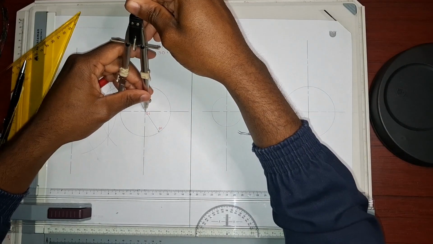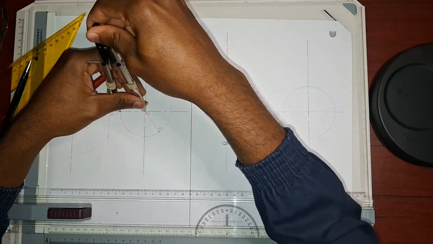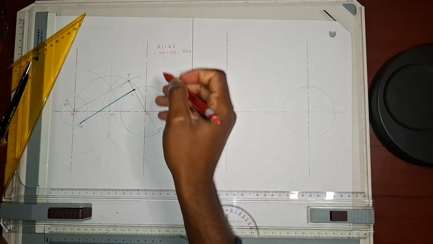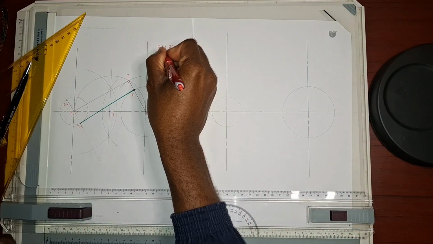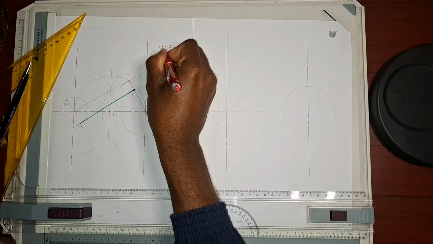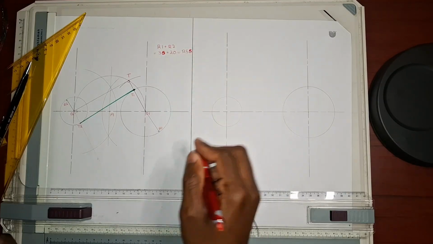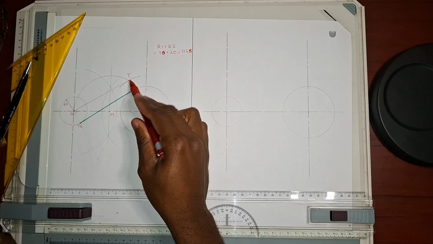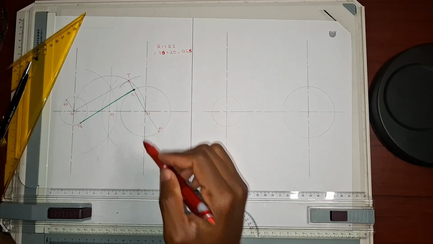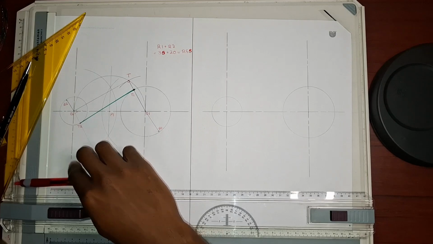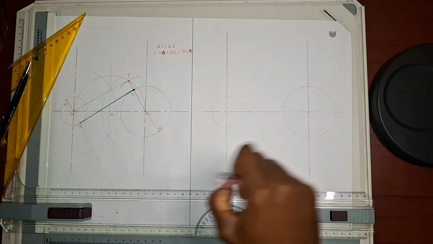Let me see what I made there. Yeah, I definitely made it 35 here. So that is supposed to be 35, and that is supposed to be 55. So it means here you are going to open a radius of 55 instead of 50. But then you get the concept. We're only focusing on the concept for now.